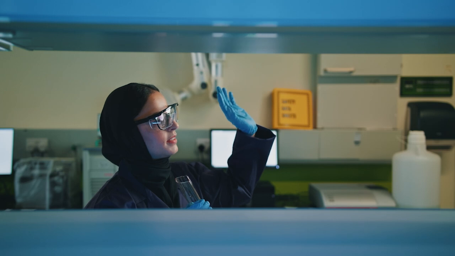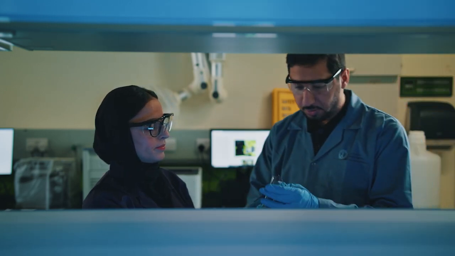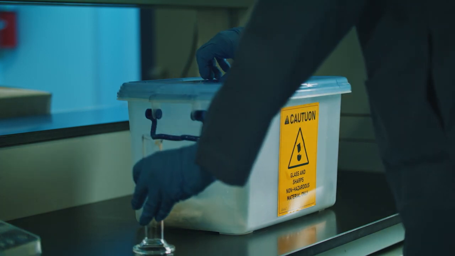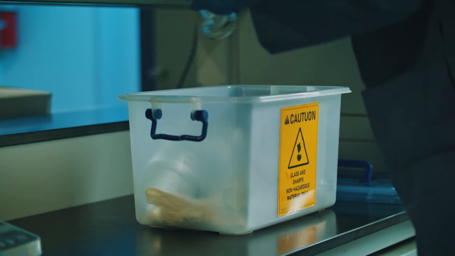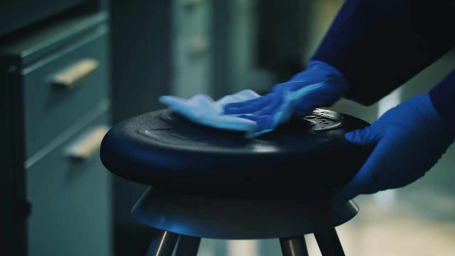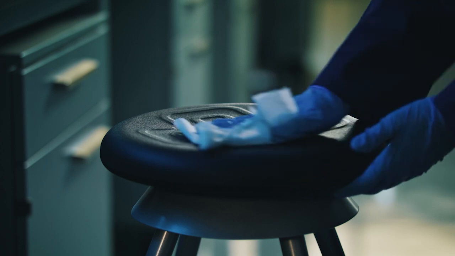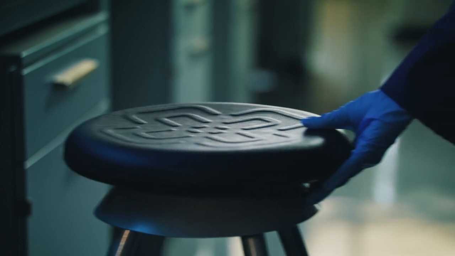Inform your instructor immediately if the glass is broken or chemicals are spilled. Broken glassware should always be disposed of in a broken glass disposal container and never in an ordinary trash can. Wipe your bench area before leaving the laboratory to ensure others will not inadvertently touch chemical residue.